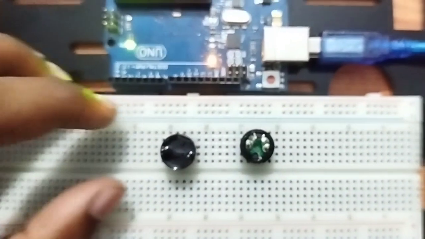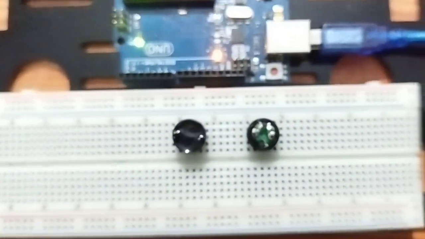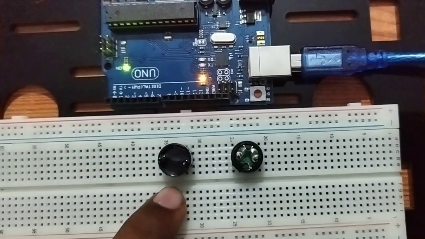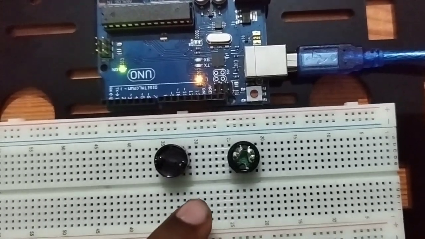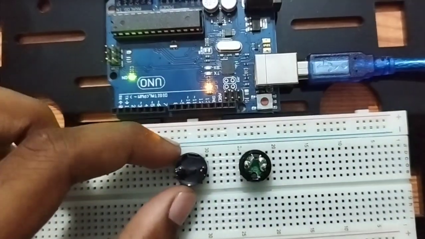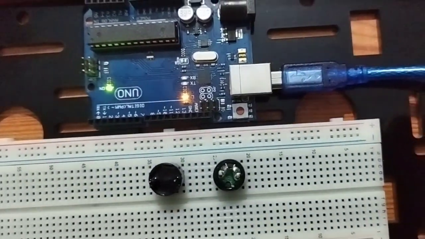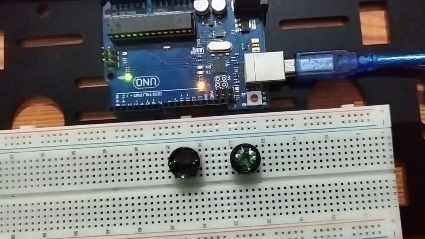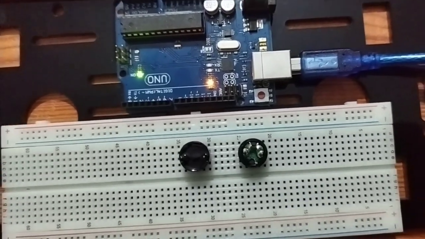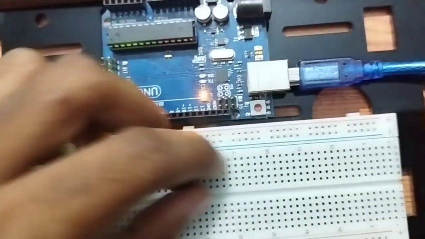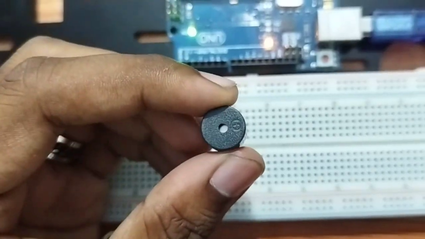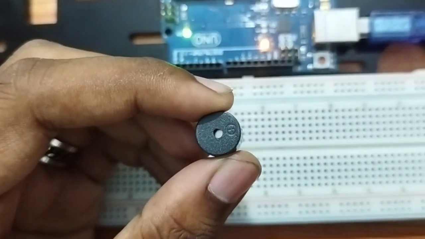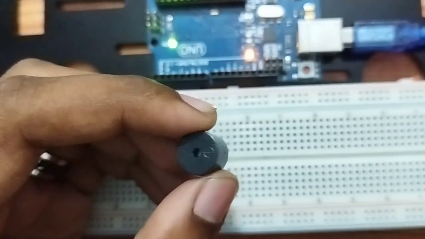As we can see here, we have our two buzzers. This one is the active buzzer and this is the passive buzzer. We can identify them easily because the active one has a black casing underneath, whereas the passive doesn't. Right now we're going to use the active buzzer and just play around with it. So let's move the passive one that side. On the active one, we can see the positive sign embedded on it, so it's easier for us to make a connection.